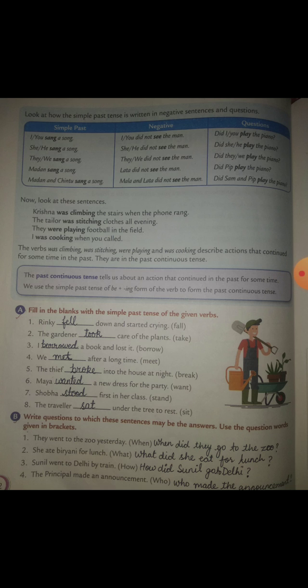Number 3, I borrowed a book and lost it. So we add ed to borrow and it becomes borrowed, and the sentence changes into simple past tense. I borrowed a book and lost it. Number 4, we met after a long time. So the past form of meet is met.